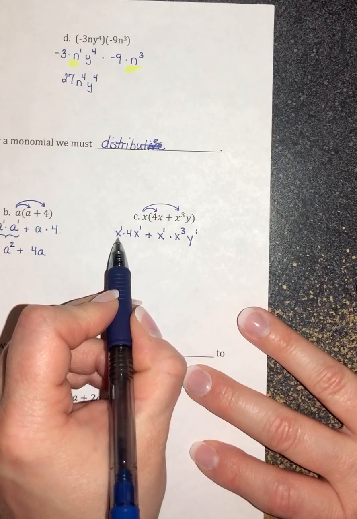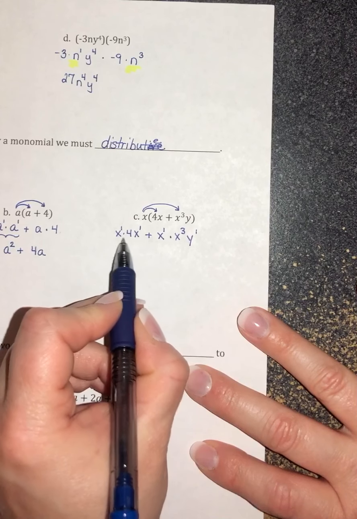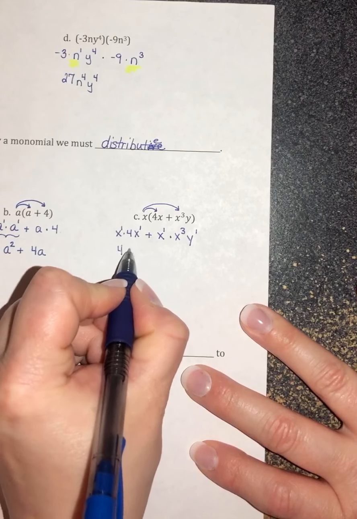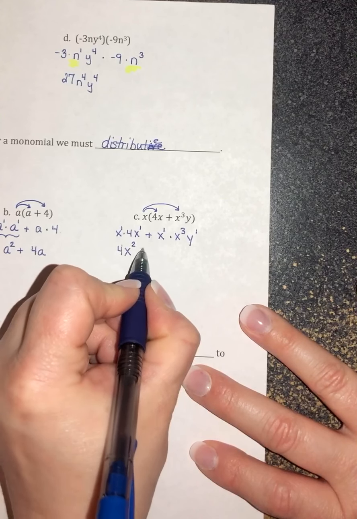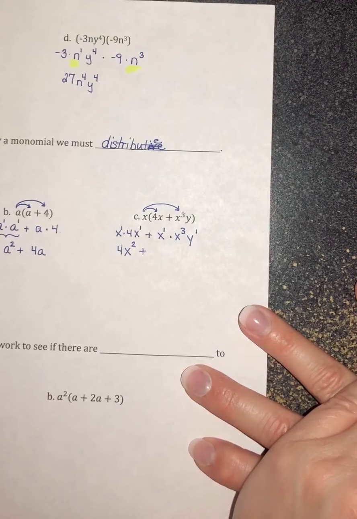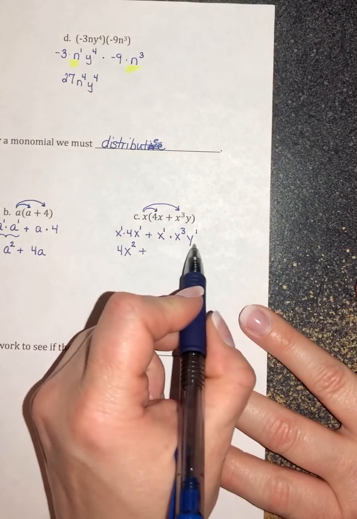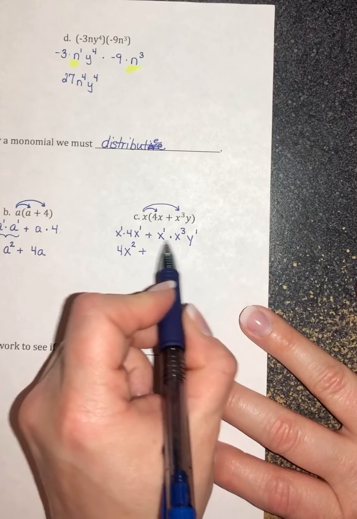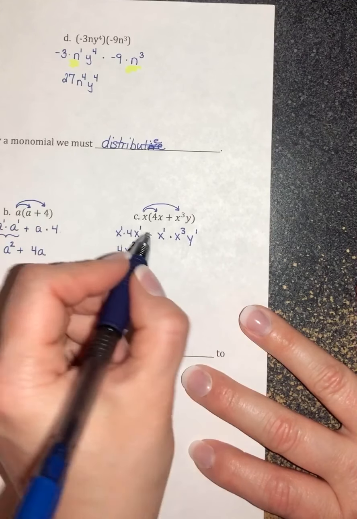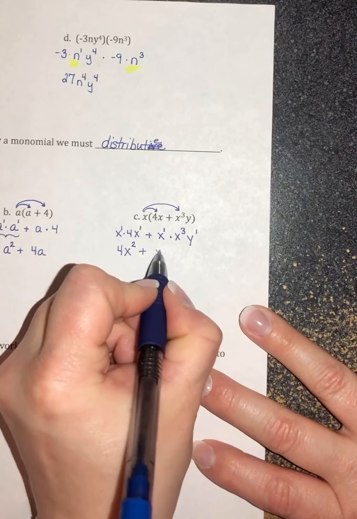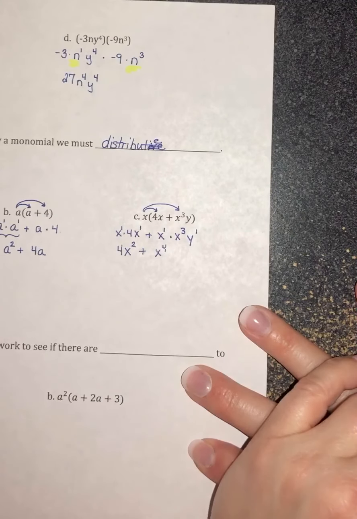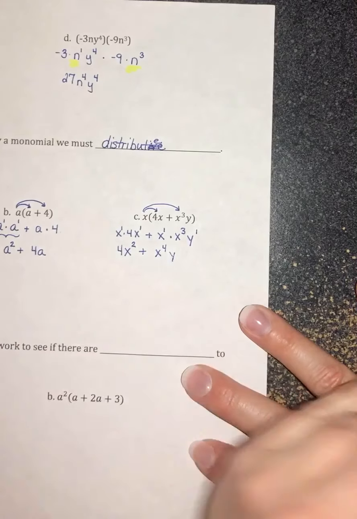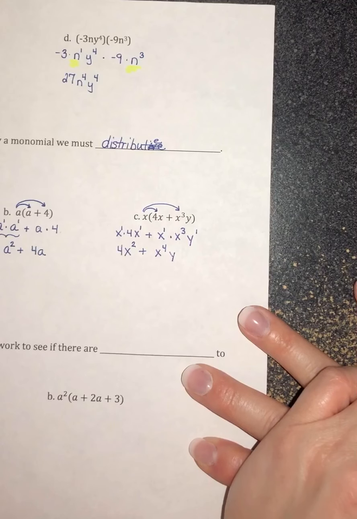So x times x, bases are the same. We add the exponents. So I end up with 4x squared. In the second term, x to the first, x cubed, bases are the same. We're multiplying, we add those exponents. We get x to the 4th. Y cannot be combined, so we leave it as y to the 1st or y.